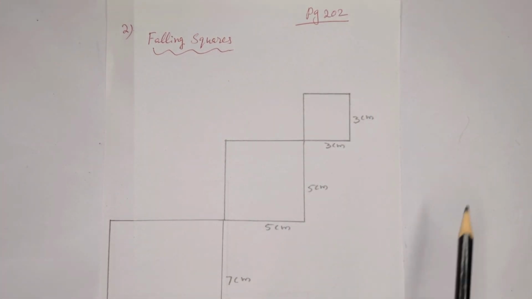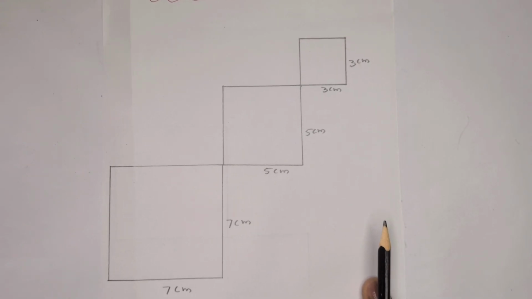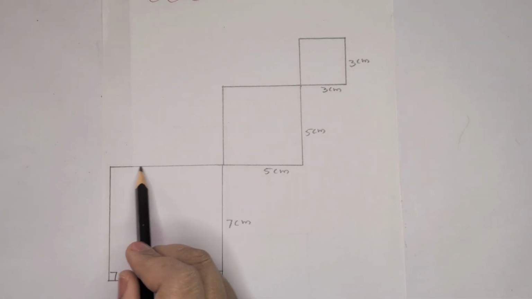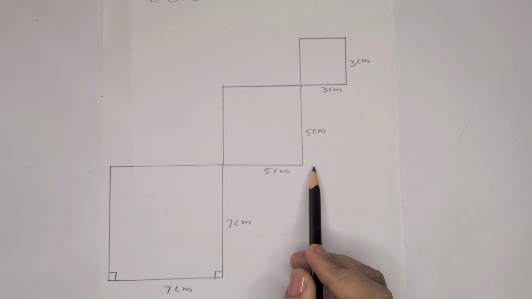For the following squares, first we have to draw a line segment of 7 centimeter and then make the square, using the protractor for 90 degree and 7 centimeter. Then extend this line 5 centimeter to the right side.